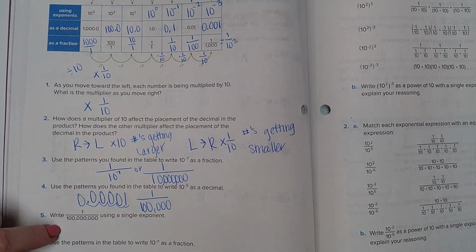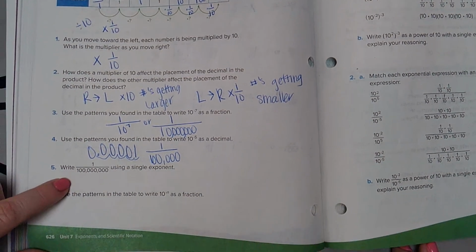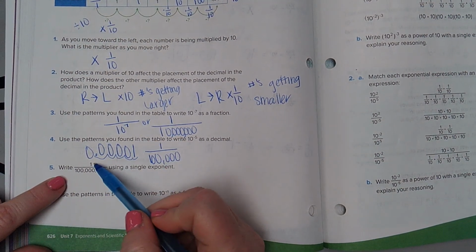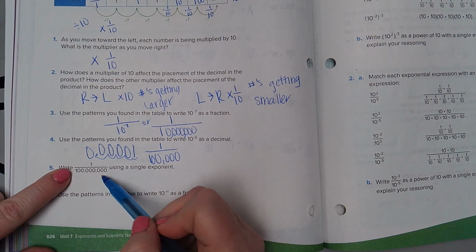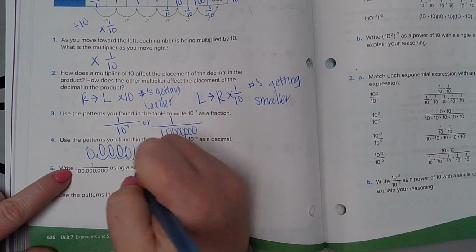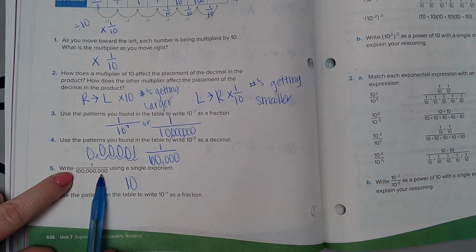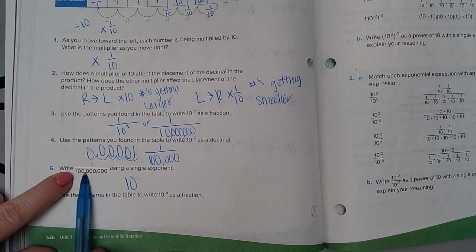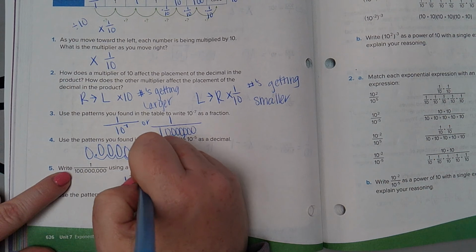Write 1 over 100 million as a single exponent. So when we have our fraction, we have a negative exponent. Then how many place values? 1, 2, 3, 4, 5, 6, 7, 8, to the negative 8th power.